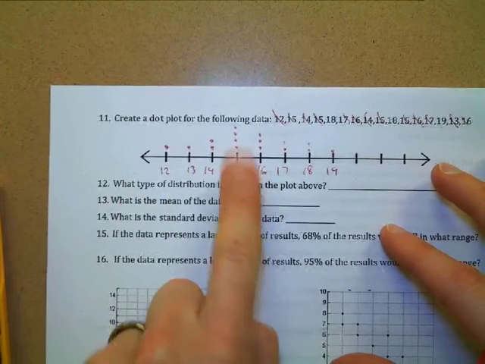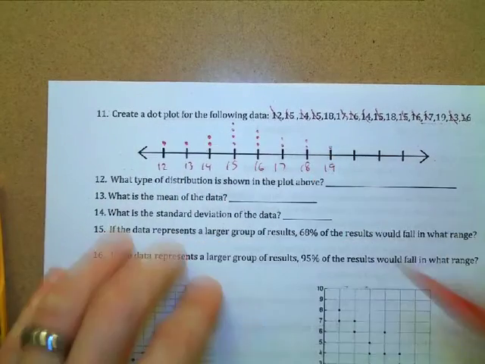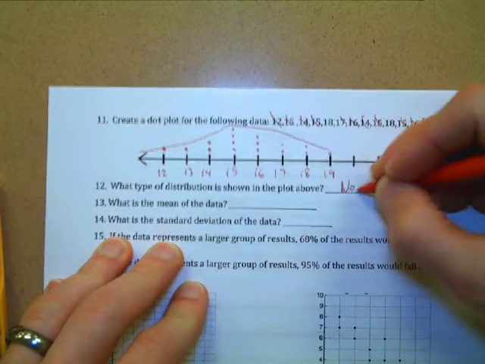What type of distribution is shown in this plot? Well, look at the shape. It's a bell, isn't it? It's normal.